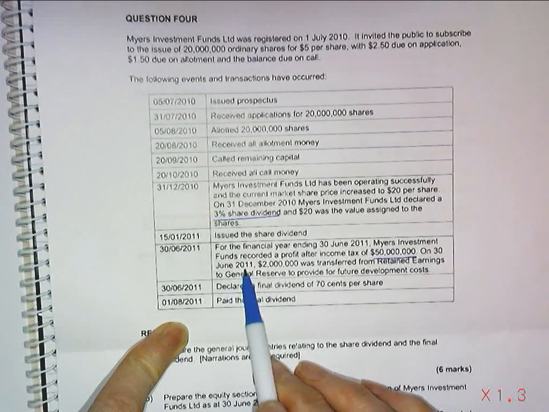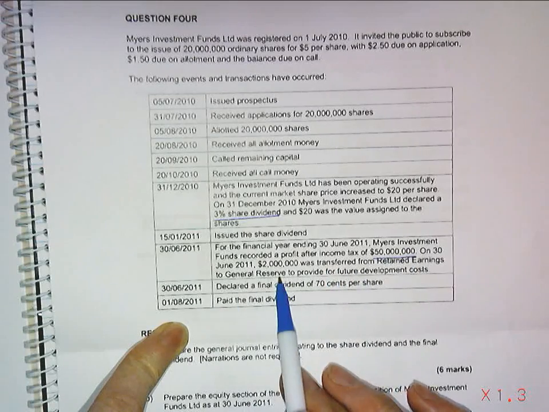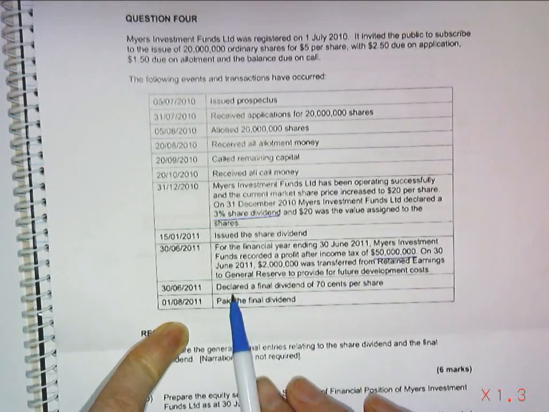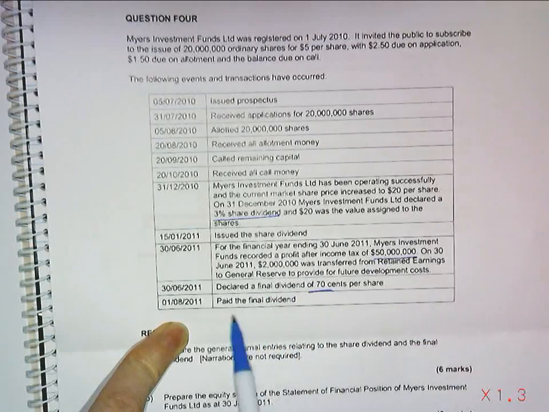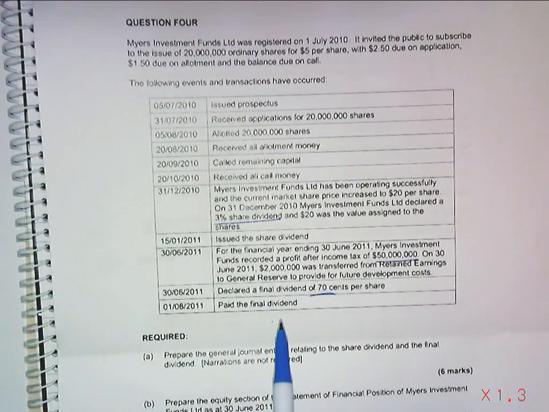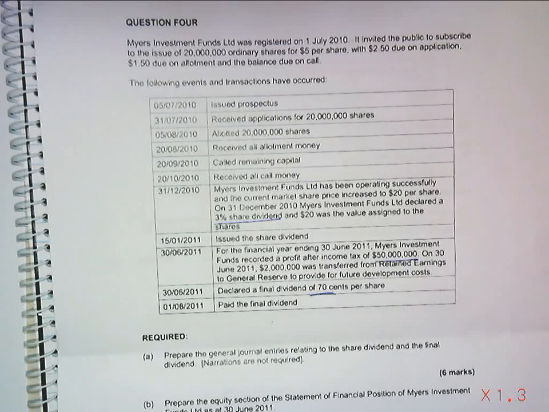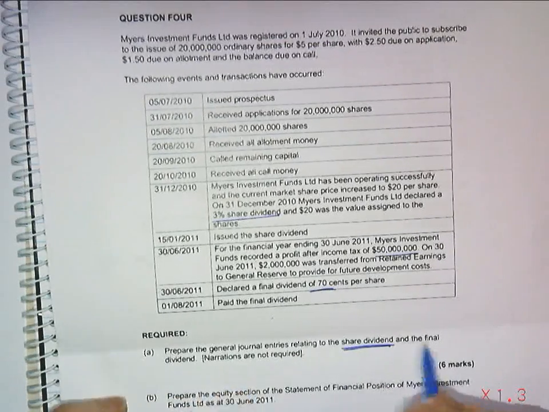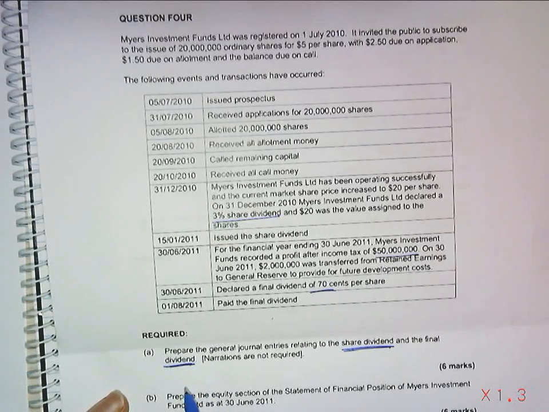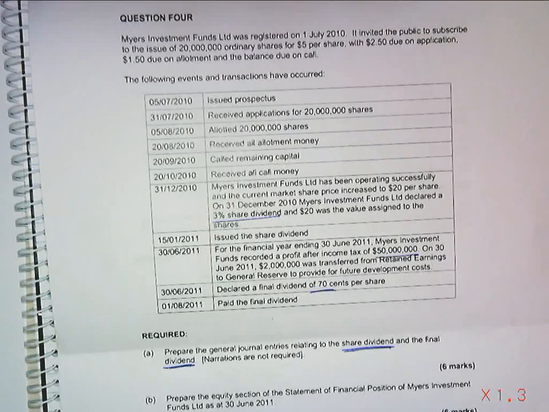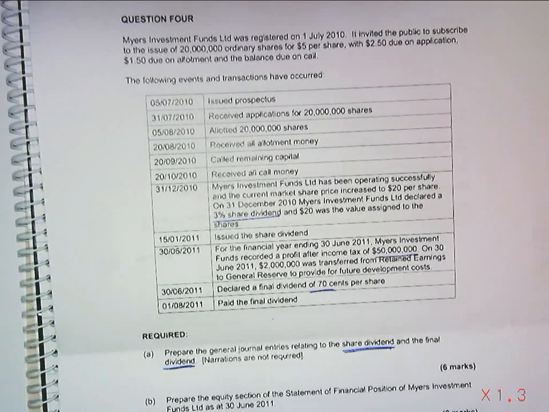On the 30th of June 2011, $2 million was transferred from retained earnings to the General Reserve to provide for future development costs. We declared a final dividend of 70 cents per share, and we paid that dividend. Whew! I need to take a drink. We need to prepare journal entries relating to the share dividend issue and the final dividend. Narrations are not required. So don't do all the journal entries, only these couple, okay? And then we need to prepare an equity section of the financial statement.